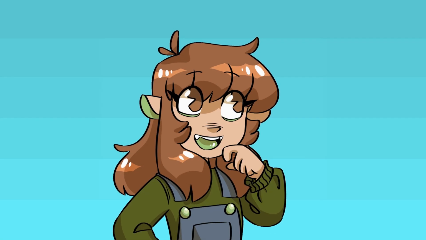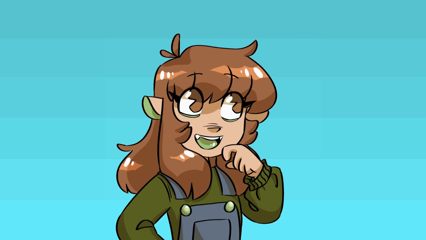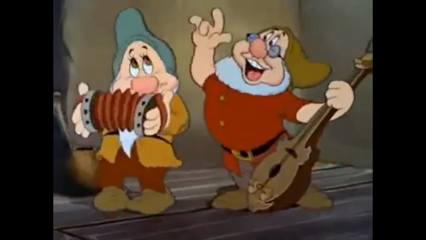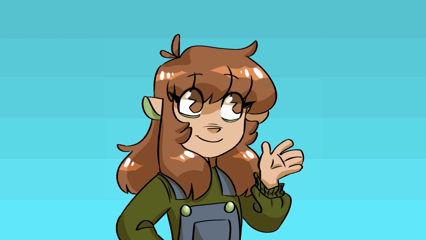Speaking of Snow White, as well as bringing back the topic of Disney, the Walt Disney Studio also used rotoscoping in a lot of its feature films. Take this scene from Snow White and the Seven Dwarfs.